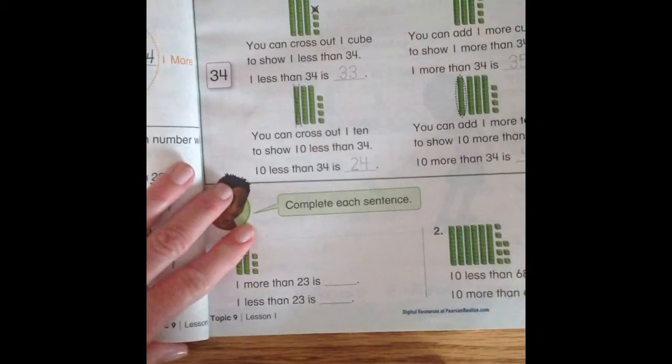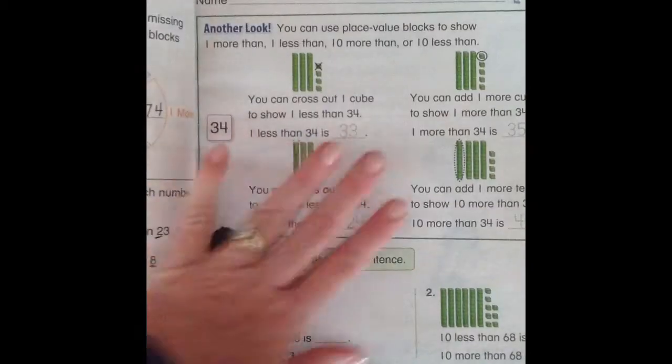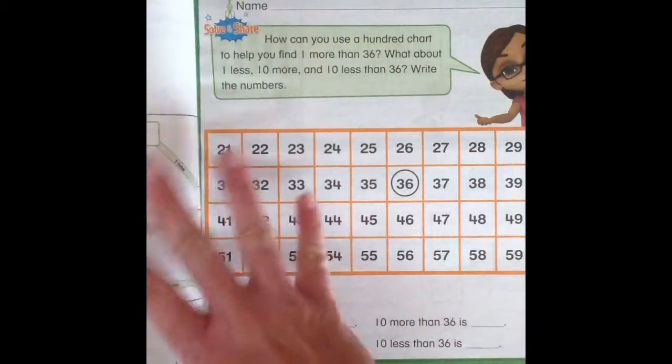All right, it is now time for you to do your homework sheet. Please do both pages, 501 and 502. Have an adult check it for you, or you can take a picture of it and send it to your teacher, and she will check for you.